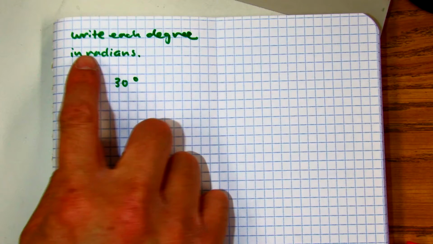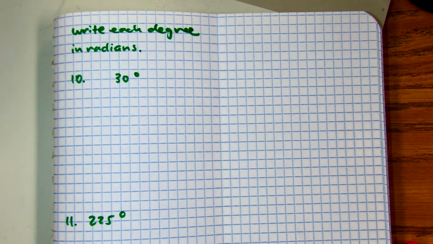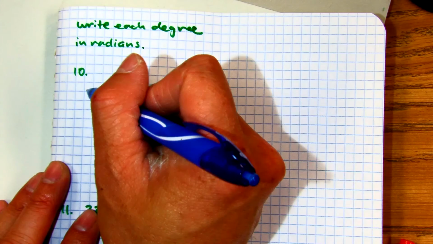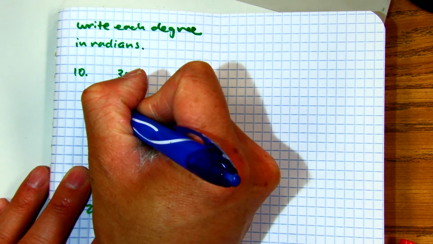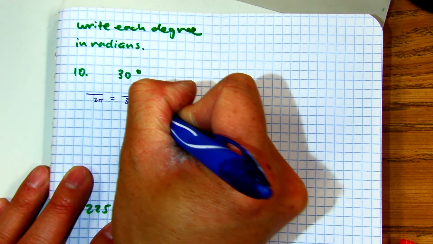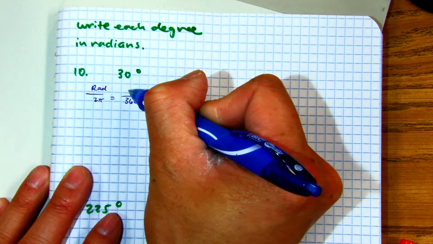Let's go ahead and write each of these degrees into radians. Partner A, tell partner B, what is the awesome proportion? Jocelyn, what is the awesome proportion? And what did you write goes above it? Radians. And this one? Degrees.